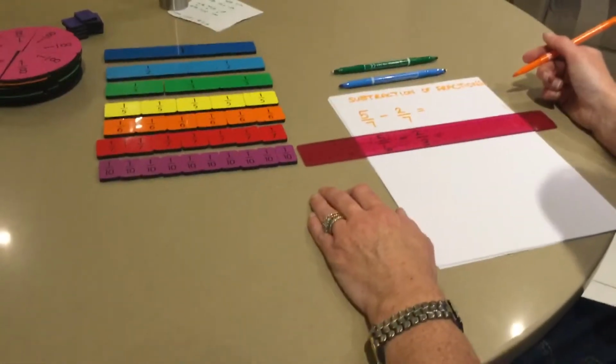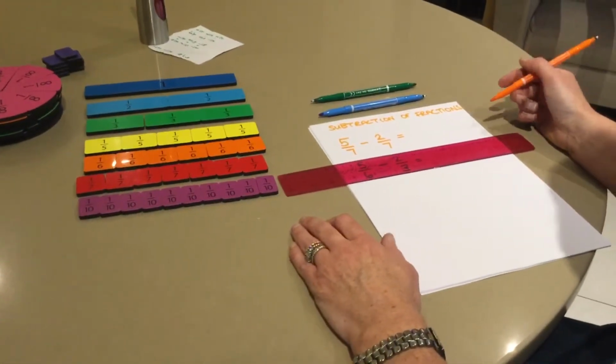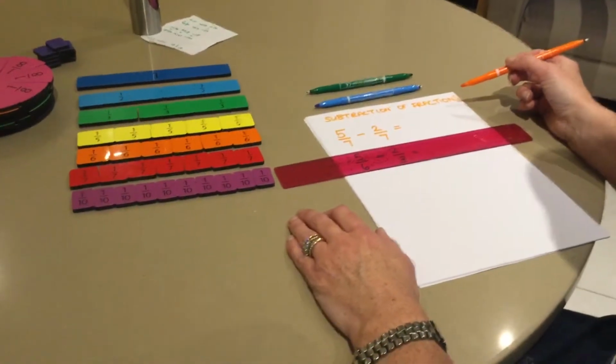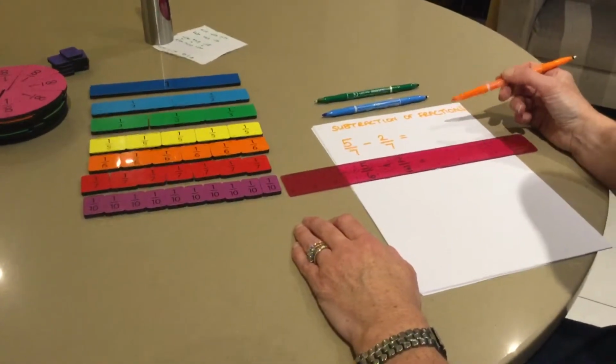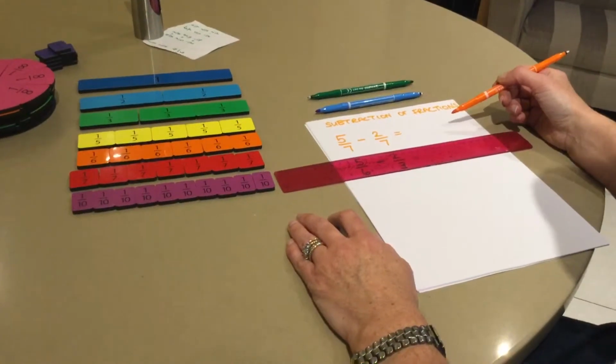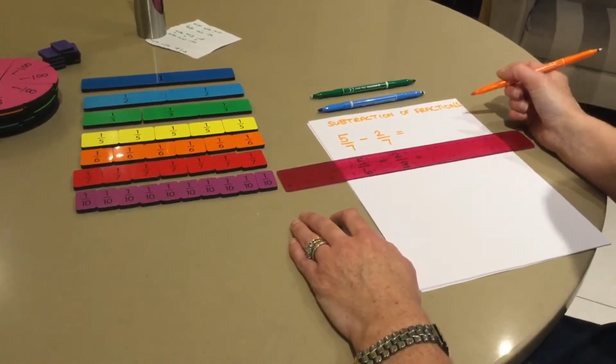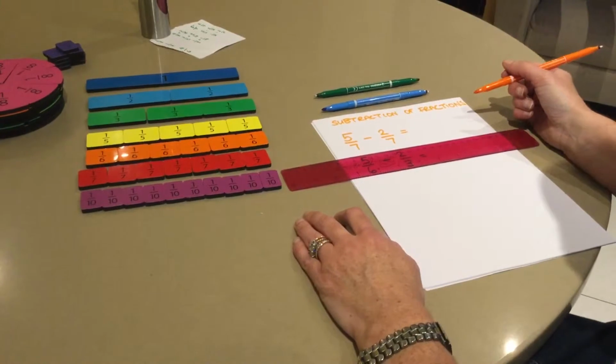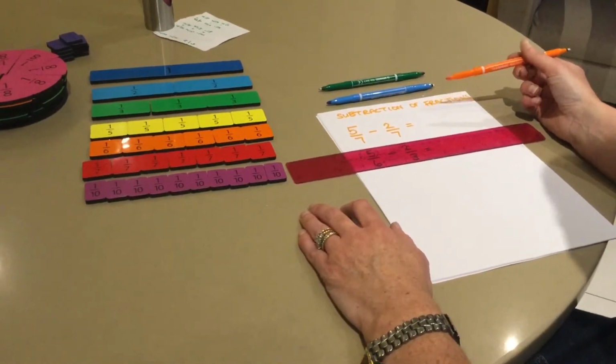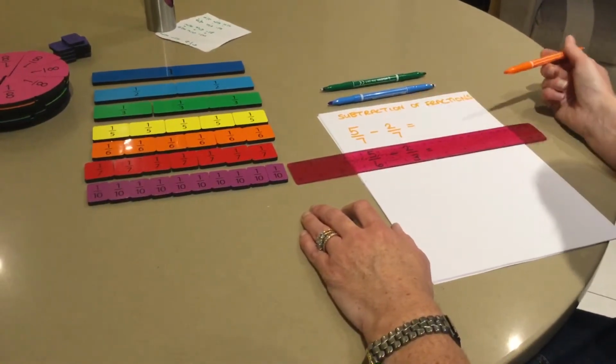This is our final video using the fraction blocks, and we're going to do some subtraction. Like we did with the addition, we'll start with the easiest and we'll work our way through to the most complicated. The easiest subtraction, of course, is when both denominators are the same.